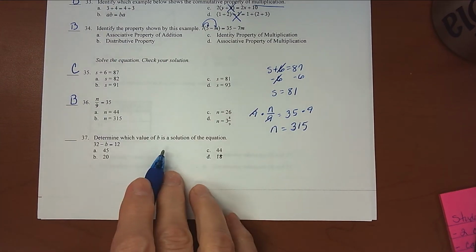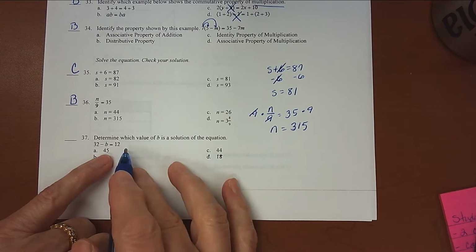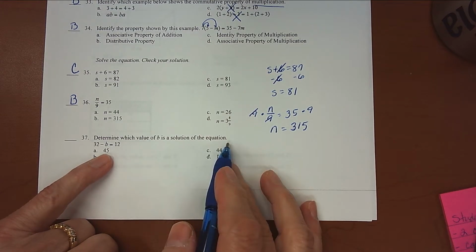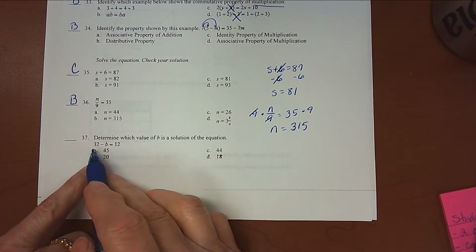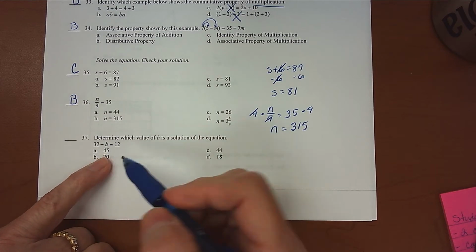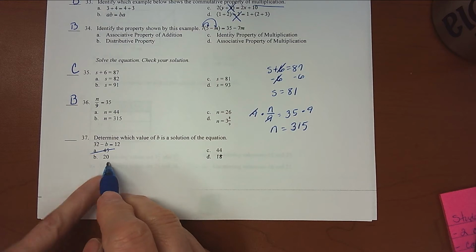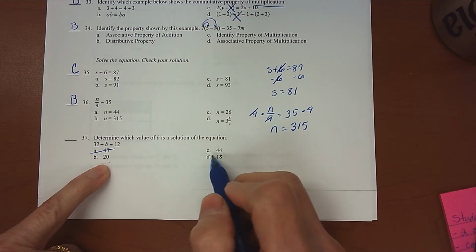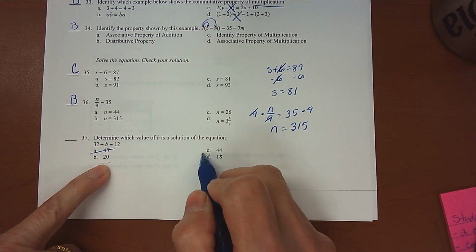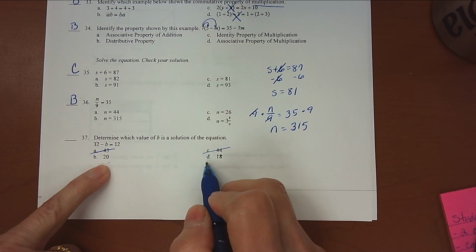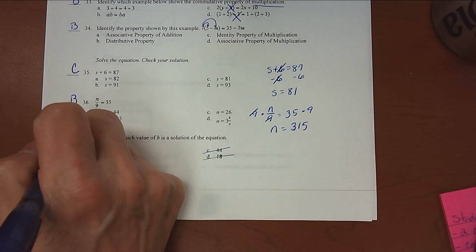Determine which value of B is a solution to the equation. So we've got 32 minus something equals 12. Well, 32 minus 45 can't equal 12, but 32 minus 20 equals 12. Let's just double check over here. 32 minus 44 equals 12? No. 32 minus 18 equals 12? No. So it's definitely B.